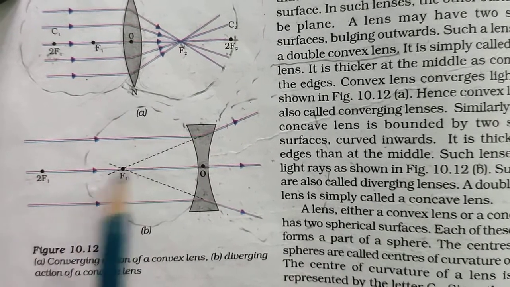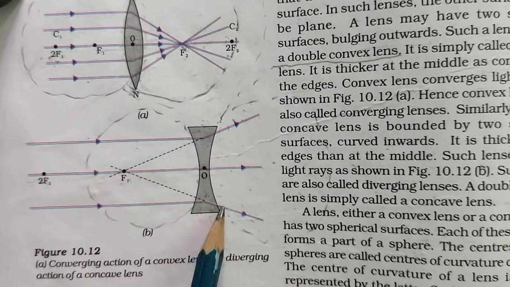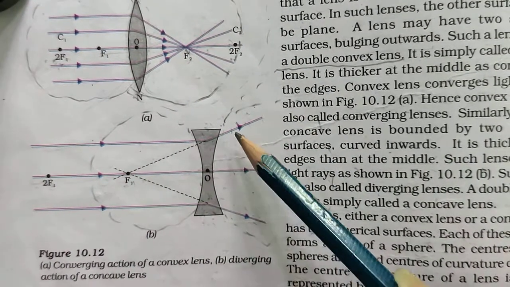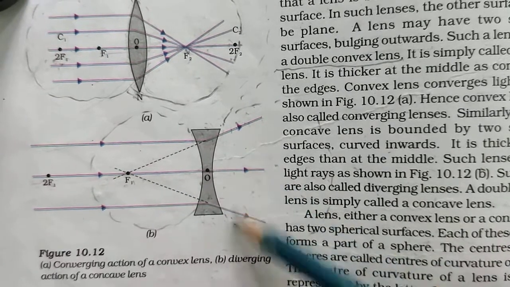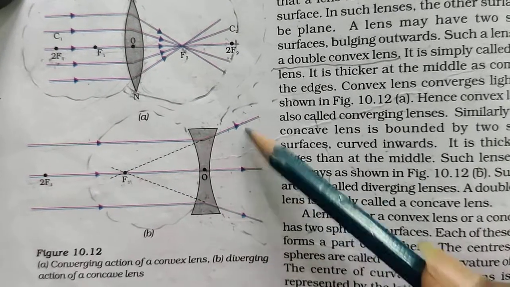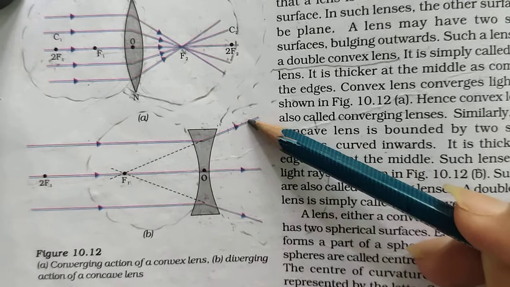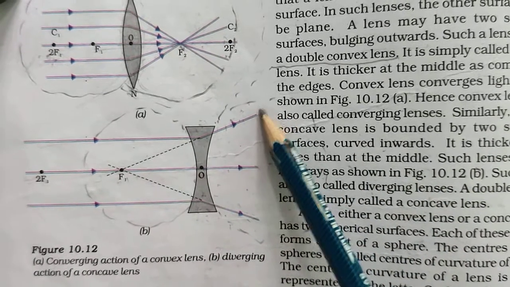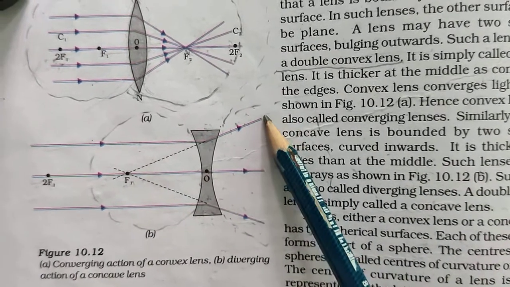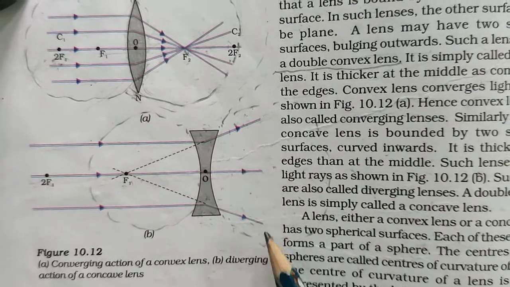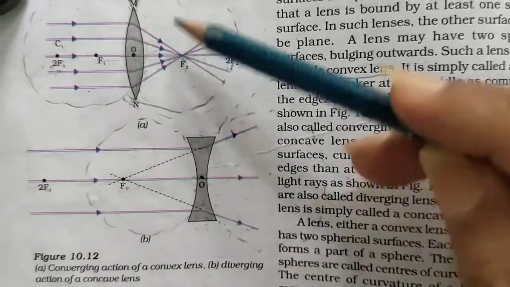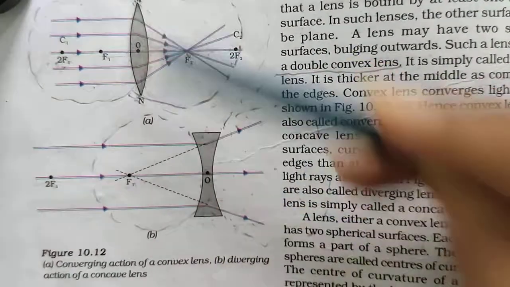But in case of a concave lens, what happens? The light ray is incident parallel to the principal axis. This is the parallel light ray incident on it. After refraction, what will happen? This will go away from the principal axis. This is the principal axis. This is the refracted light ray. So if it goes away, then what happens? The rays will go away from each other. This is the characteristic of these two lenses also.